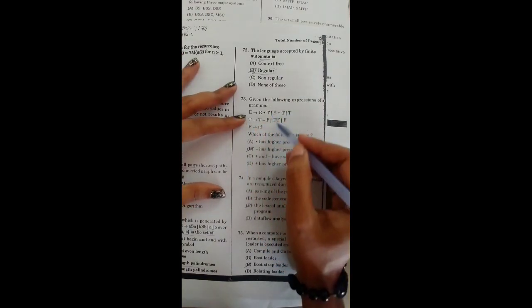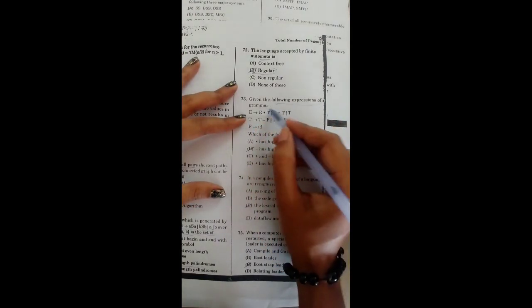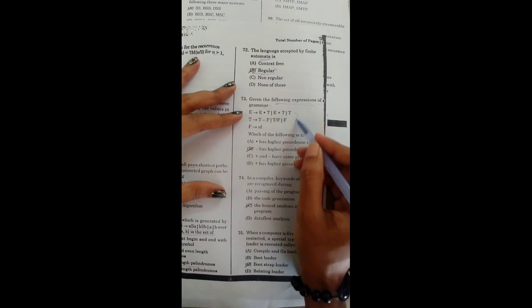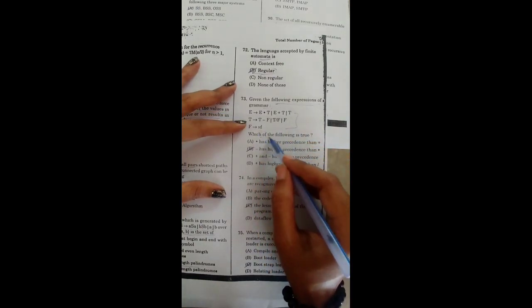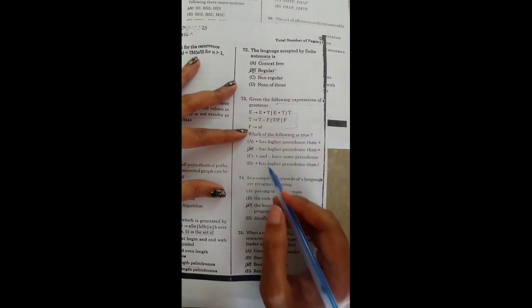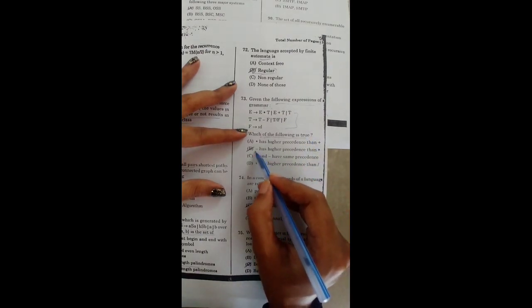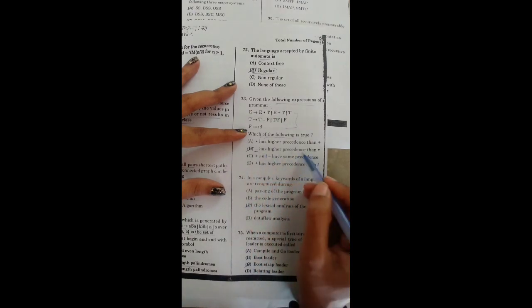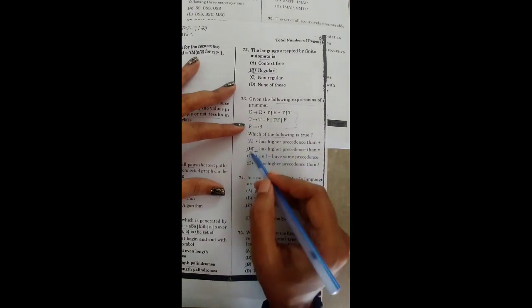73rd question, here there is an expression grammar. We are given three statements, and the question is which one of the following is true. The true statement is that minus sign has higher precedence than star. So option B is the right answer.